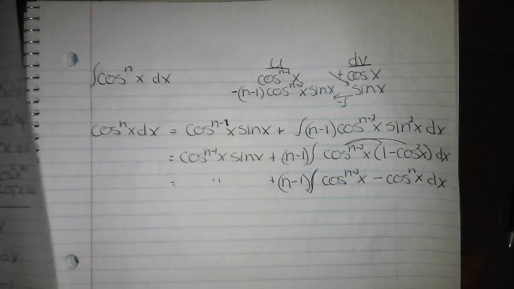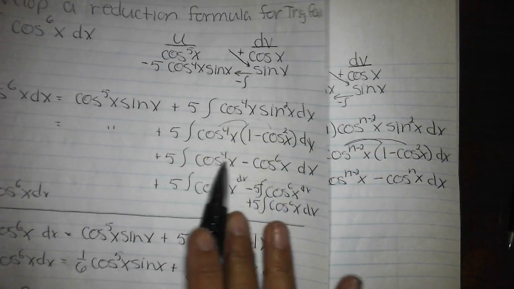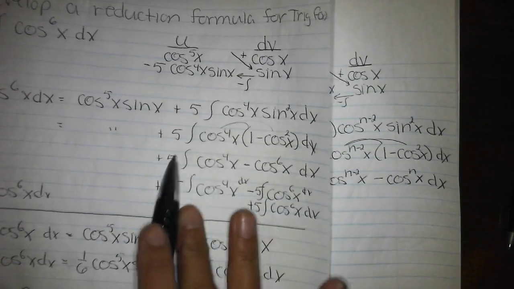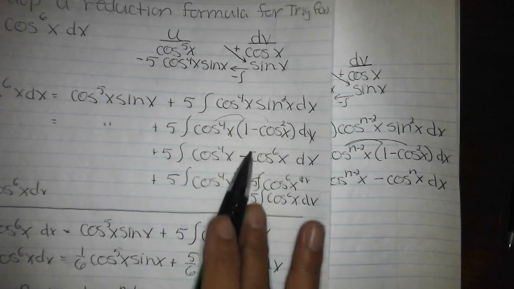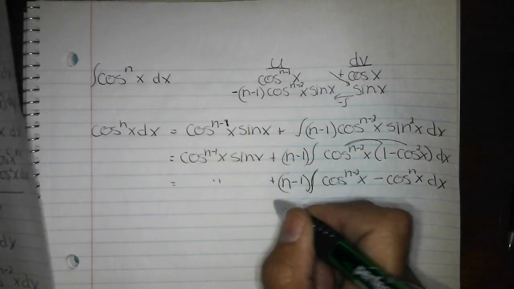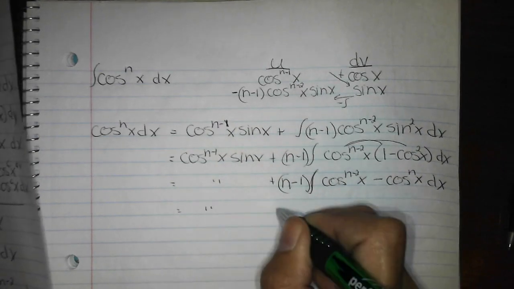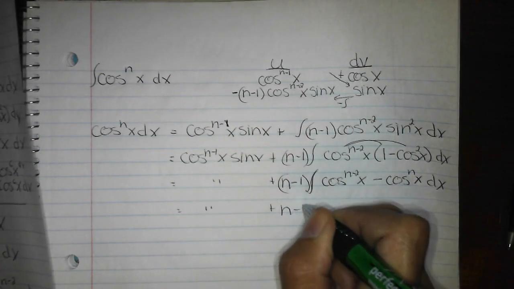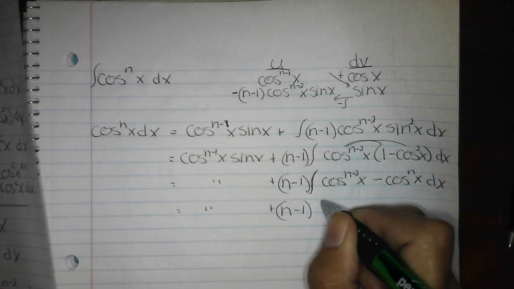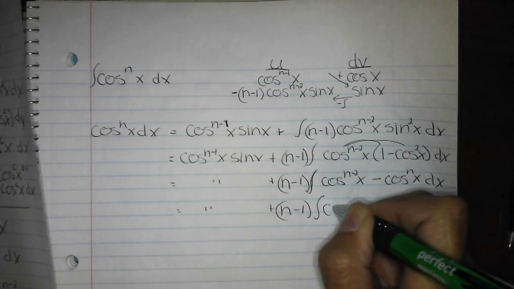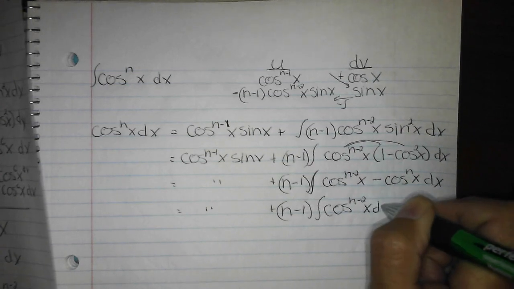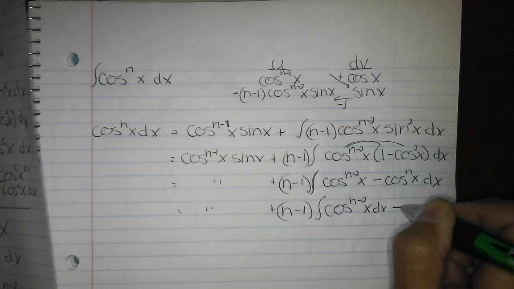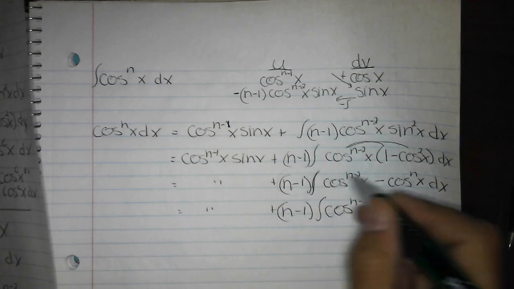Okay. Now I look back. After I distributed, then I just broke it up into the 2 separate integrals. I distributed the integral to both of those. So, n minus 1 times the integral of cosine to the n minus 2 x dx minus, now I take this and distribute it here.